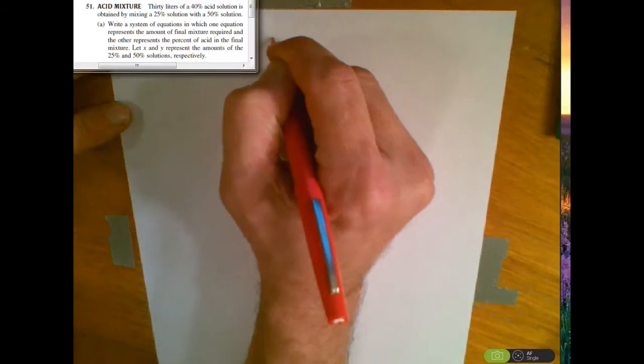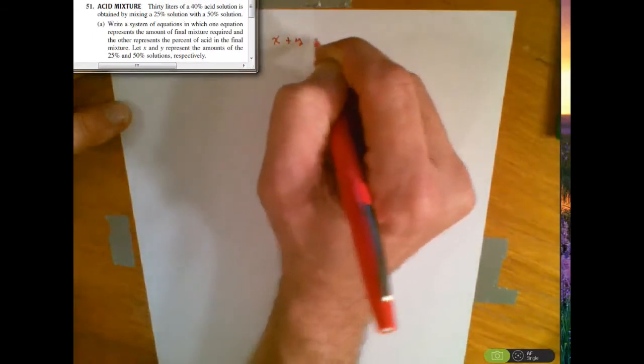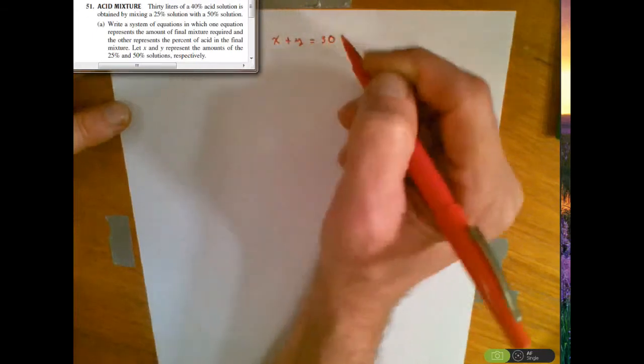That's the proverbial question. Well, first of all, I know I'm going to have 30 liters of solution. So if I'm going to have 30 liters of solution, the amount that I have of the x plus the amount that I have of the y better equal a total of 30 liters. Okay, so now I have one equation.